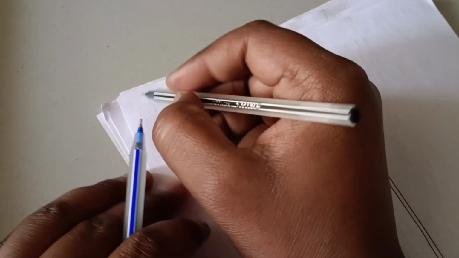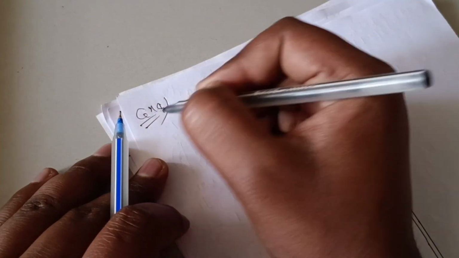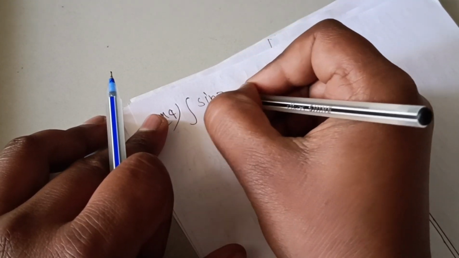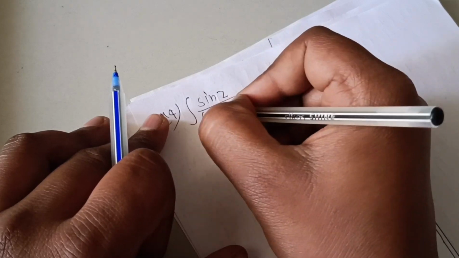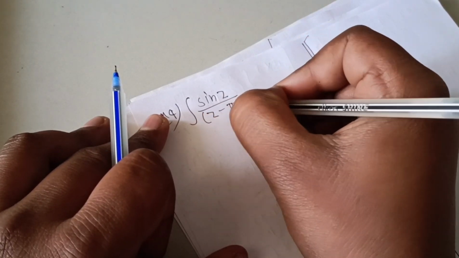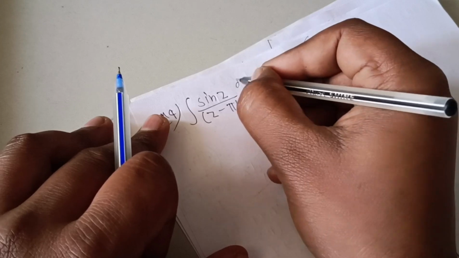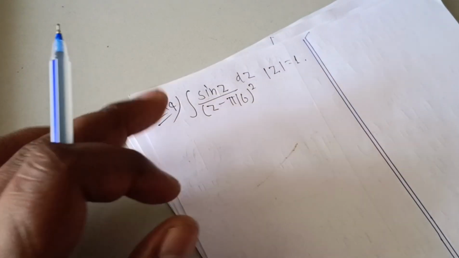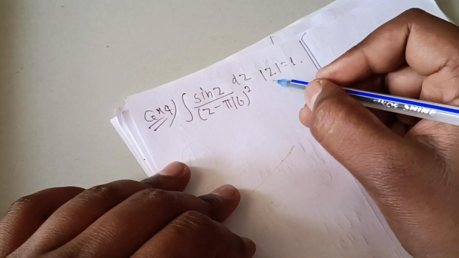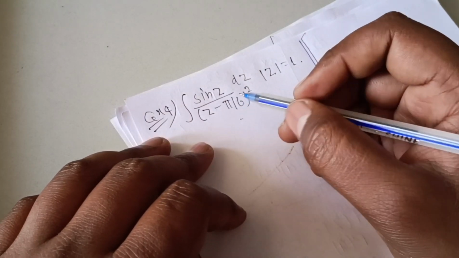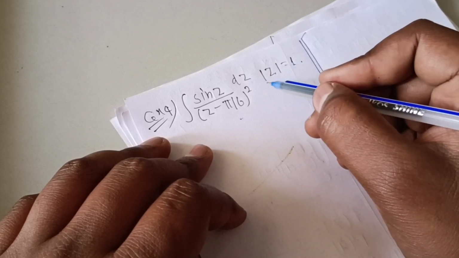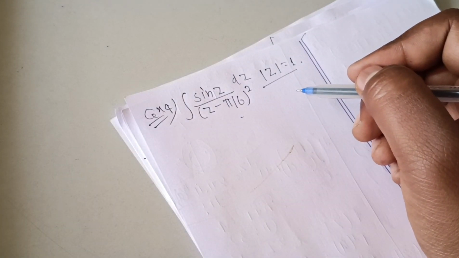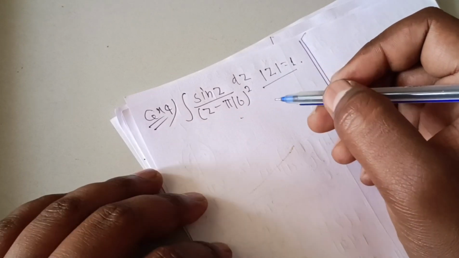Okay, so example number 4. Example number 4 says to evaluate the integral of sin z upon (z minus pi by 6) squared dz, also given mod of z is equal to 1. So now here we have to think that z is equal to pi by 6, and this is given. So is this point inside the circle? Then we will use the same formula.